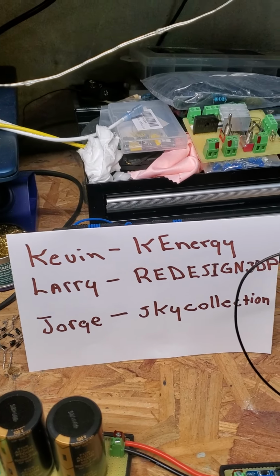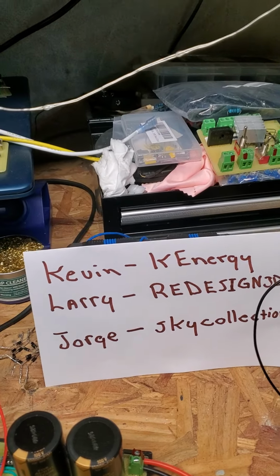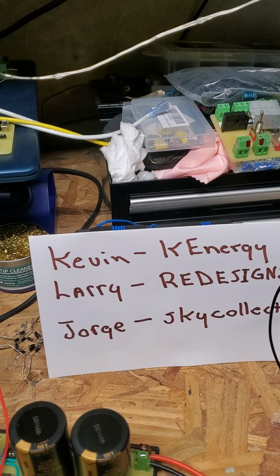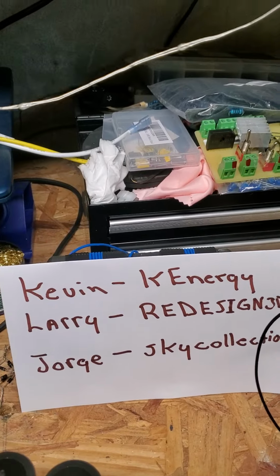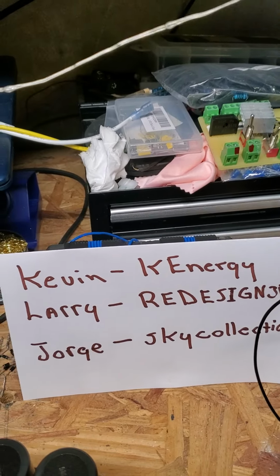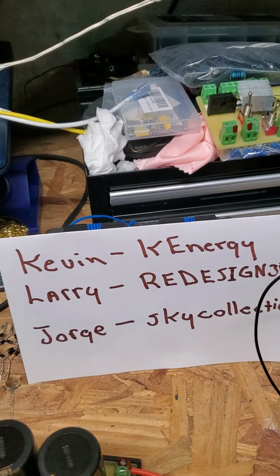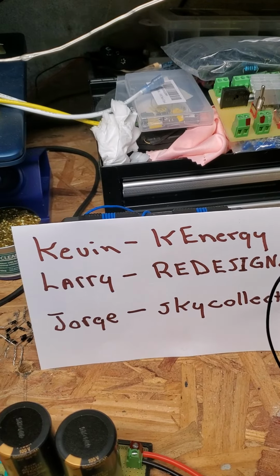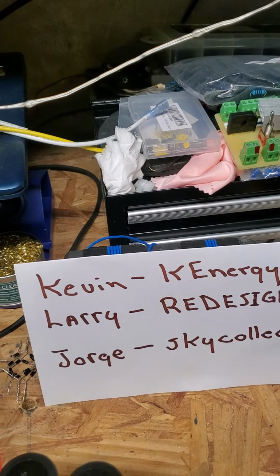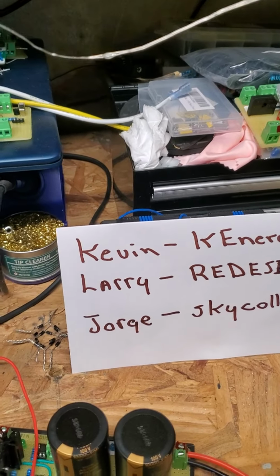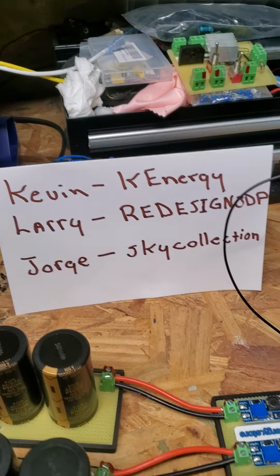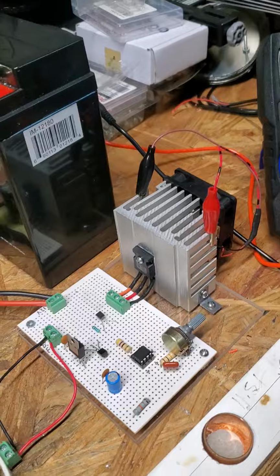He makes some cool motors. Everything's super efficient. Larry's the same. He makes some cool circuits. He makes some cool PWMs, and he also makes some motors. And he does a lot of 3D printing, and he can write the code for the 3D printers. So that's pretty cool. And George at Sky Collection, this is his guy.